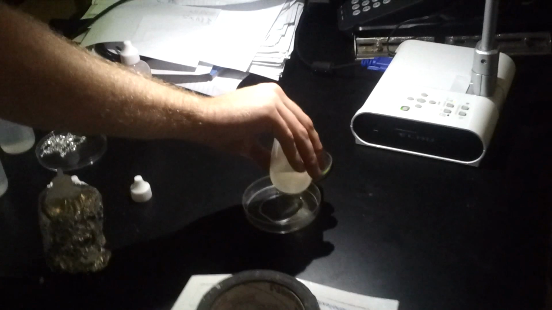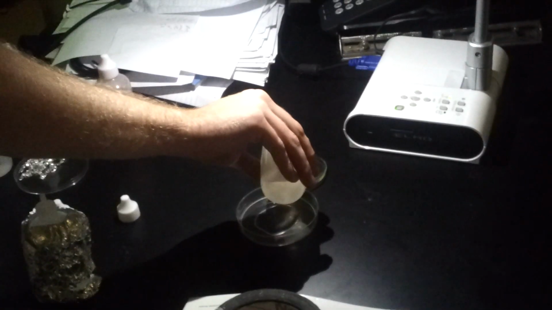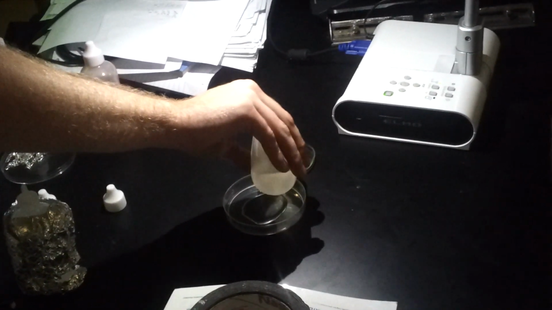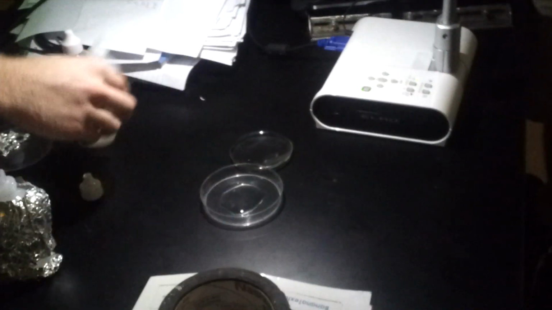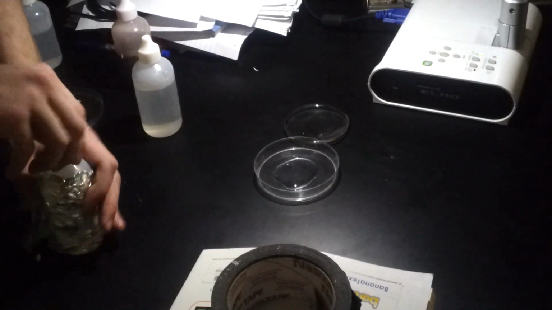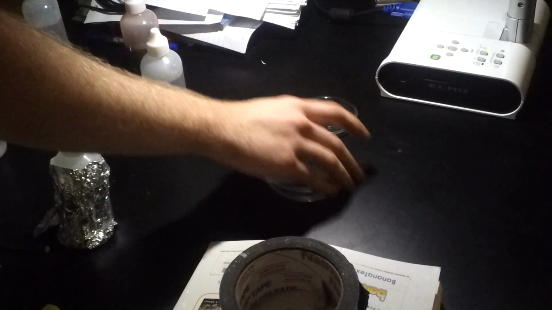Don't know why, but my camera's having trouble focusing. Now, I'm going to mix it up a little bit. I need a pipette or a stirring rod that I can use, because I don't want to shake this on the watch glass too much.